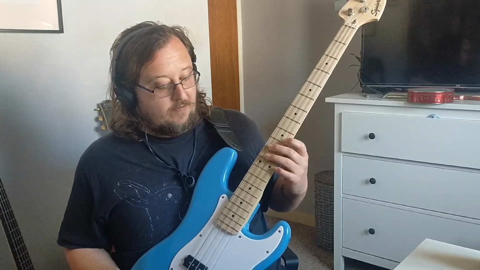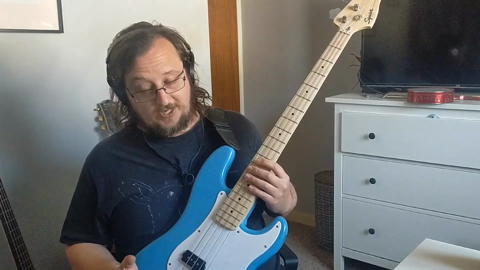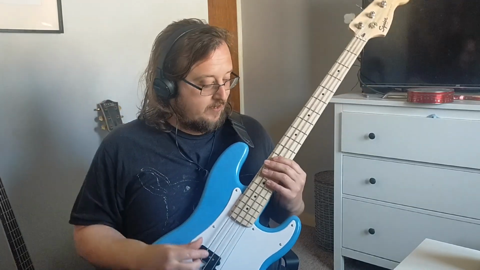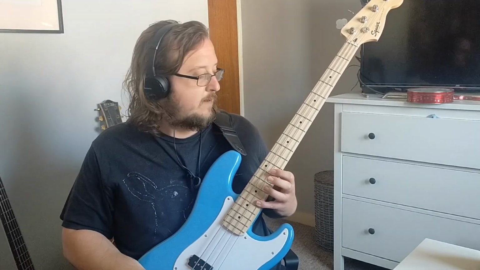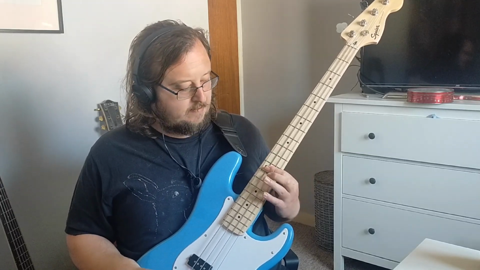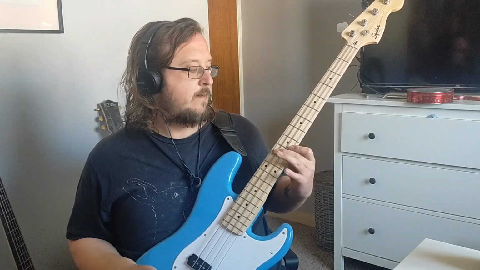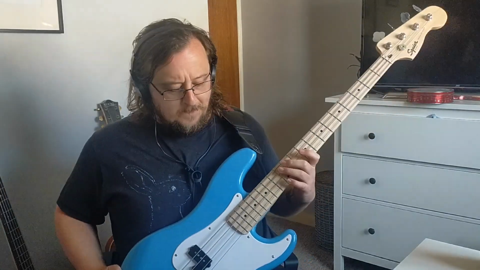Okay, so let's go through this in second inversion. So D minor, G major for the dominant, and C major. And we're starting on the fifth, then we go to the root and then the third, okay? So here we go. And again, it's a different sound. It gives a completely different feel, okay?